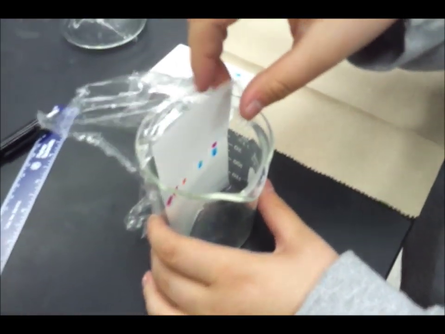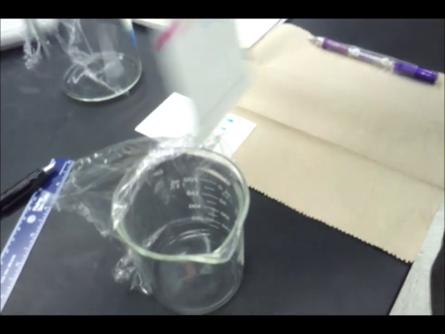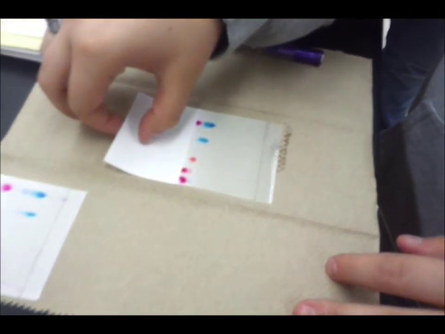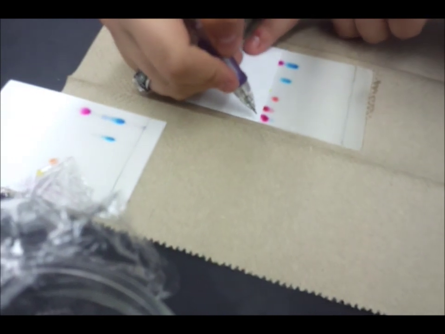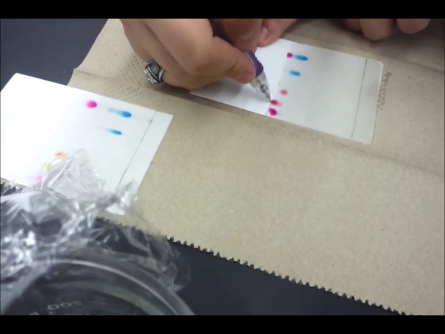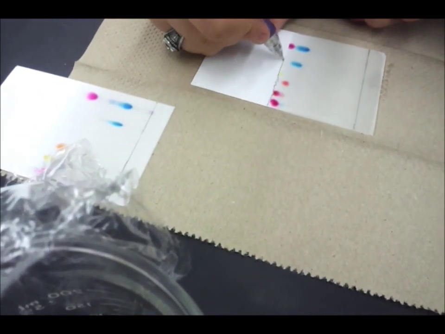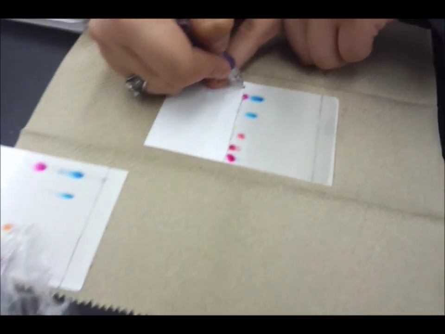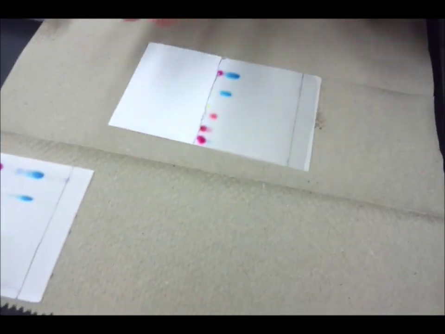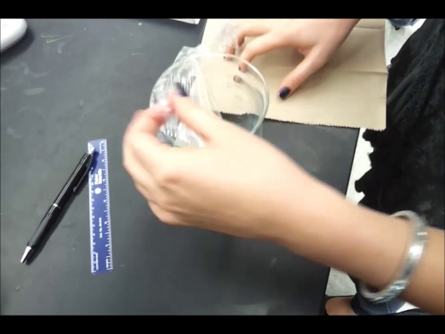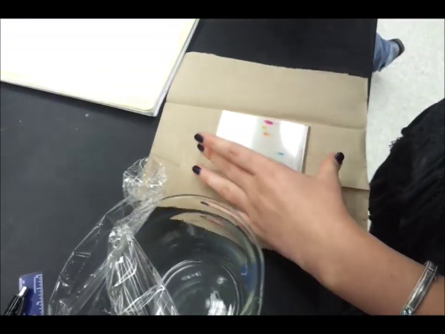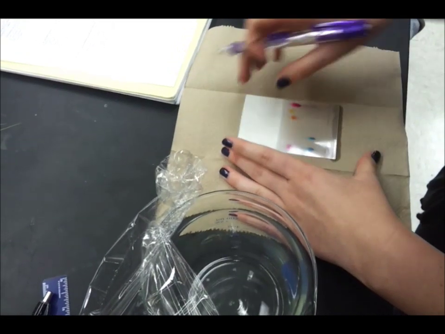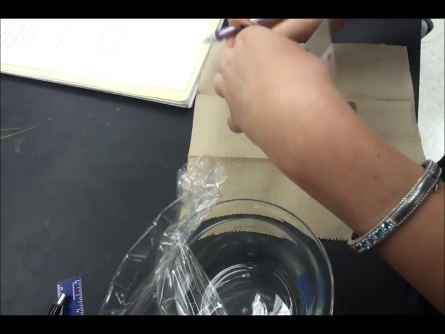Okay, you're going to remove your paper from the beaker and make sure that your paper side is up and not your plastic side. And then you're going to draw a line where your solvent line ends. That's just where you notice that your paper goes from being kind of translucent to white.